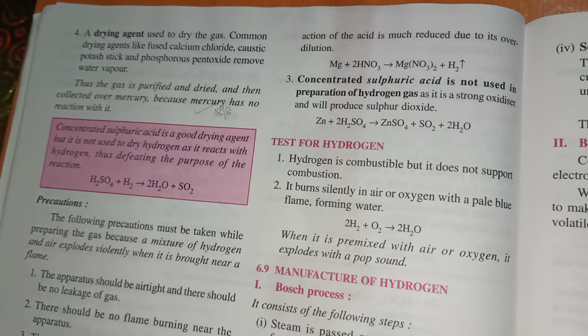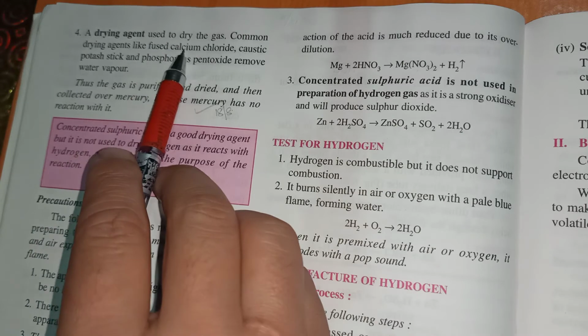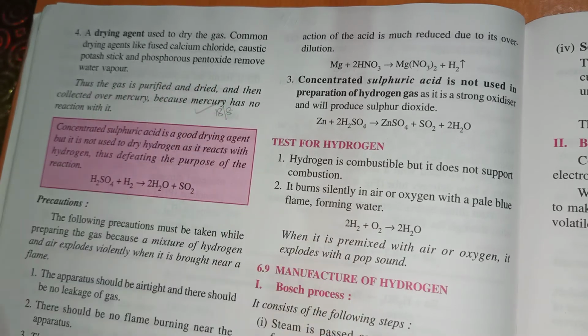Another precaution that we have to take is, we learned that the hydrogen gas needs to be dried finally, because water vapor might be there during the collection of hydrogen gas. So that water needs to be removed in order to get pure hydrogen. We learned yesterday that we use drying agents such as fused calcium chloride, caustic potash, etc. to dry the gas collected.